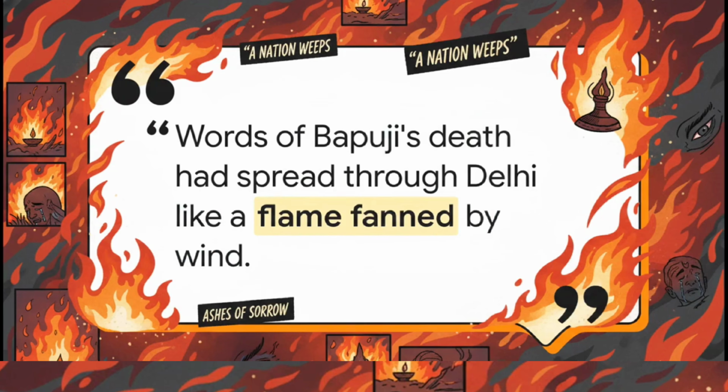Now, this is just a brilliant use of a simile, comparing 2 things using like or as. The news spreading like a flame fanned by wind isn't just about speed, it's about destruction. It's about something that's unstoppable and all-consuming. It's a wildfire of grief.